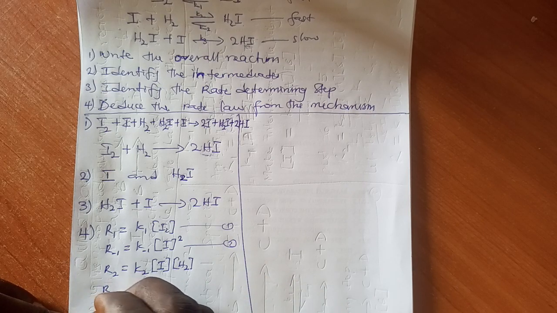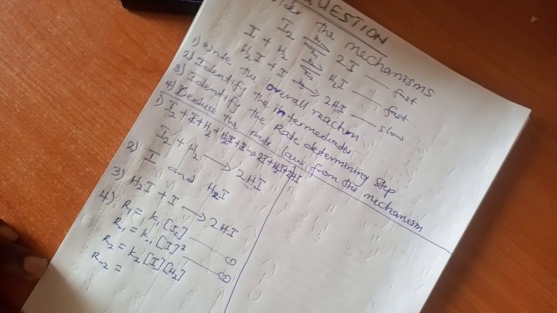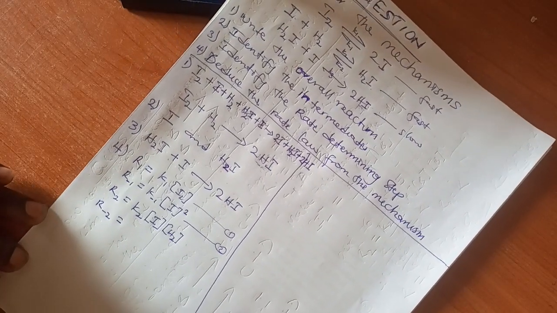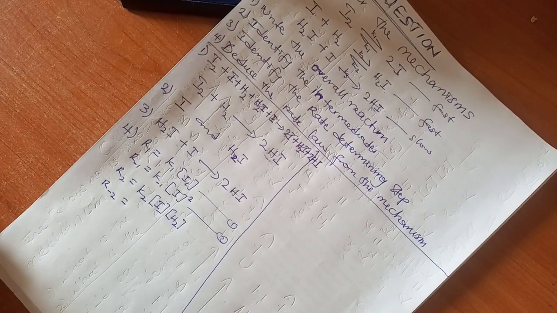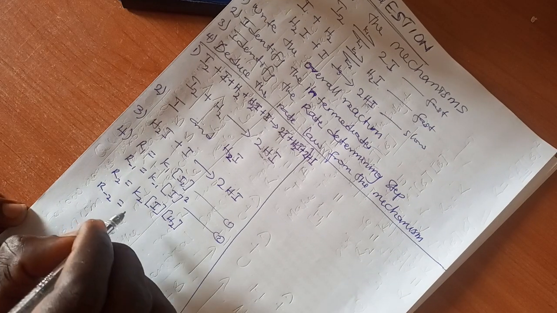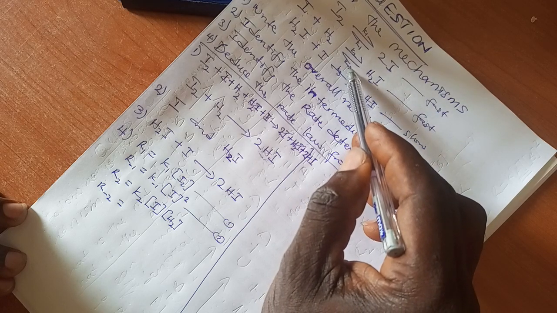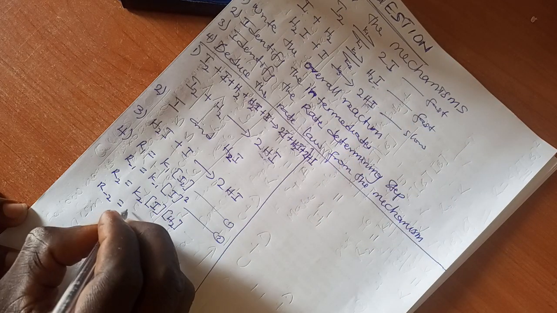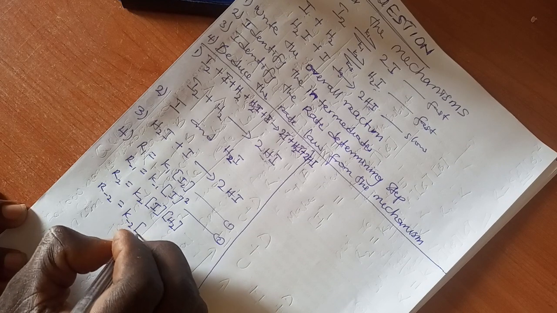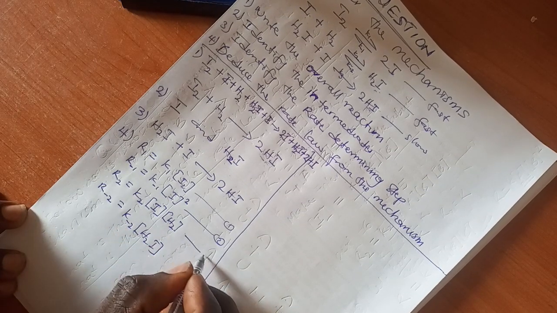Then my R minus 2 will be K minus 2 [H2I]. This will be my equation 3.